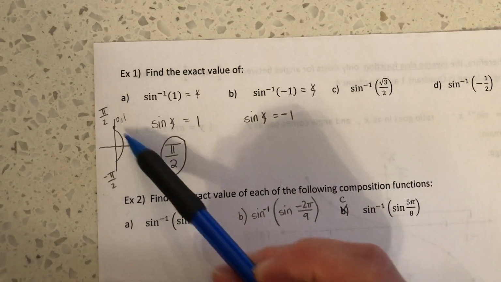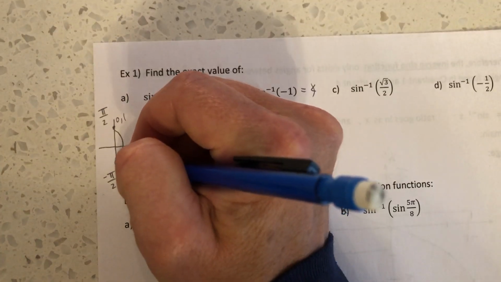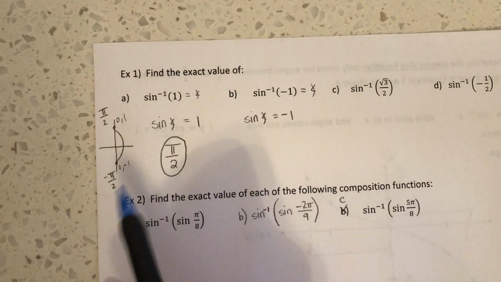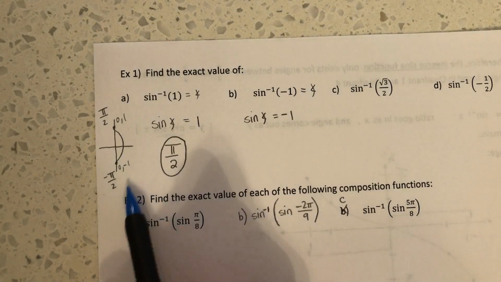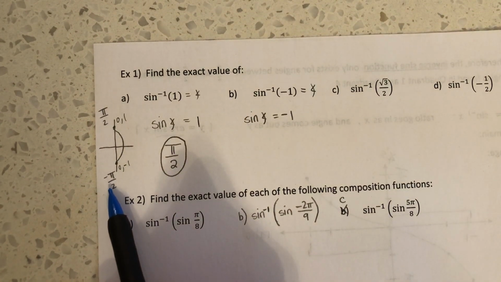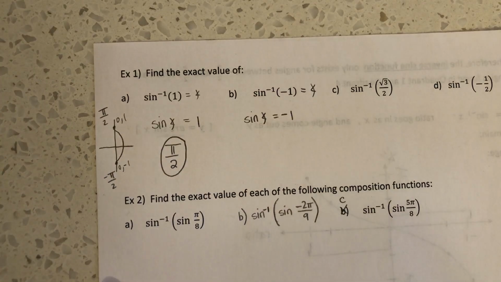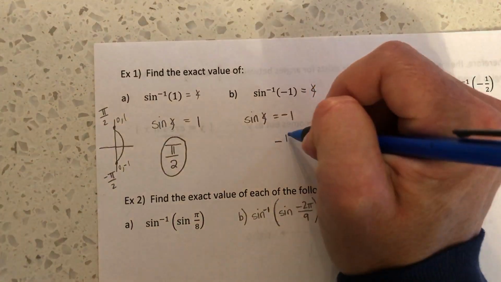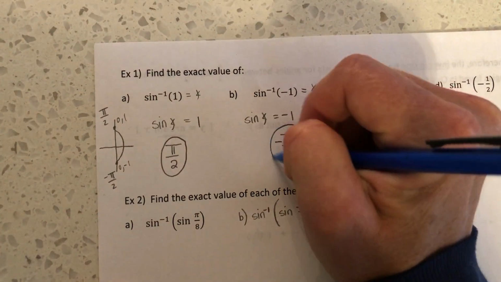Well, guys, looking at y coordinates, because that would be the sine ratio, this point right down here is 0, -1. The y coordinate is -1. So what angle was it that had a sine ratio of -1? It's negative pi over 2. So the answer to this one is negative pi over 2.